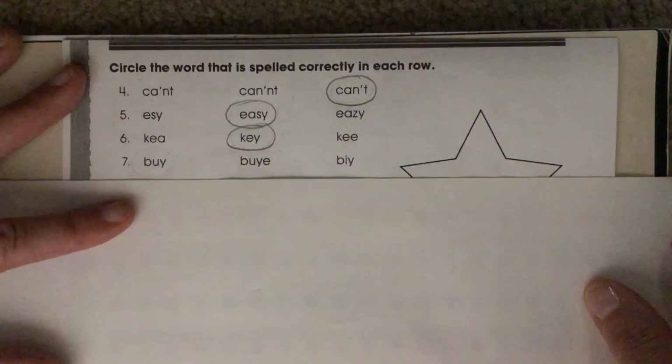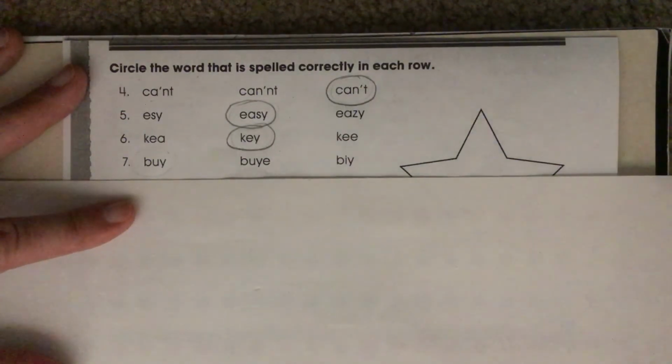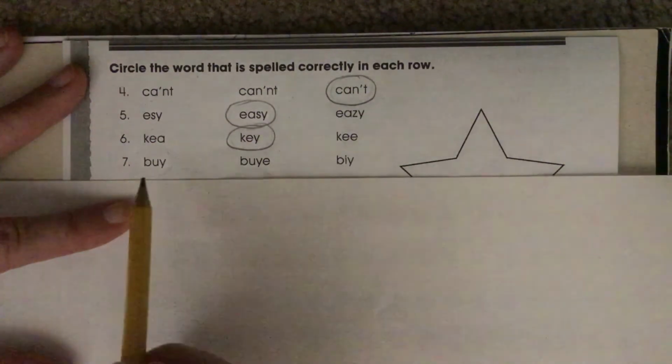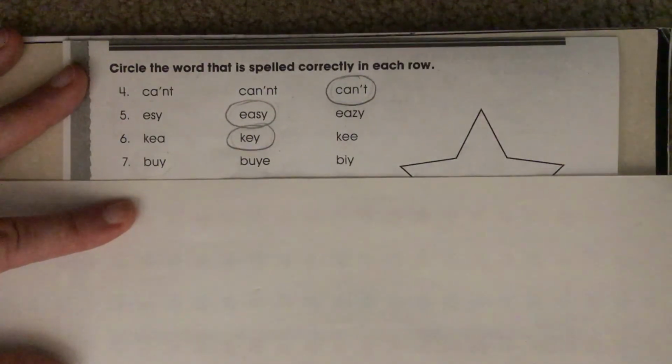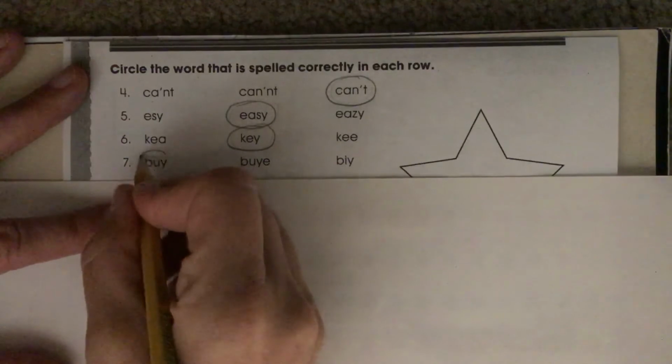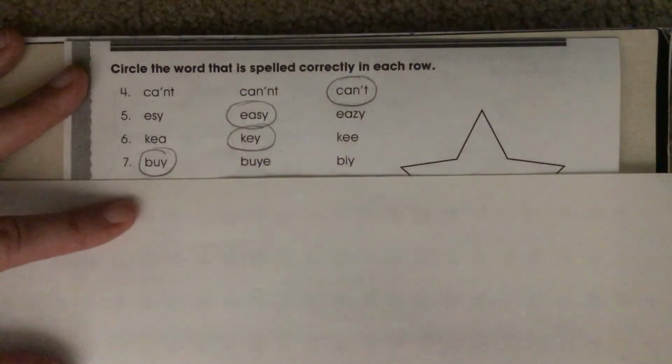Next is the word buy. Now this word buy means the kind of buy like you buy something at the store. Which way is the correct way to spell buy, like you buy something? The first one. Good job.